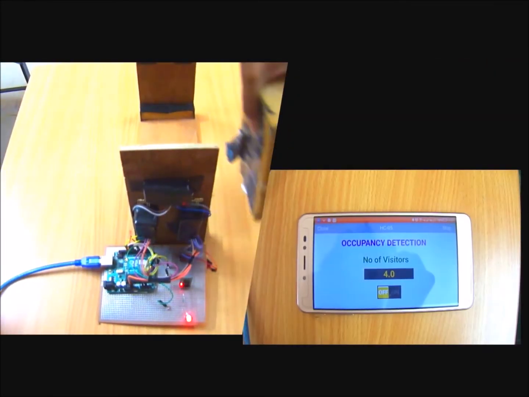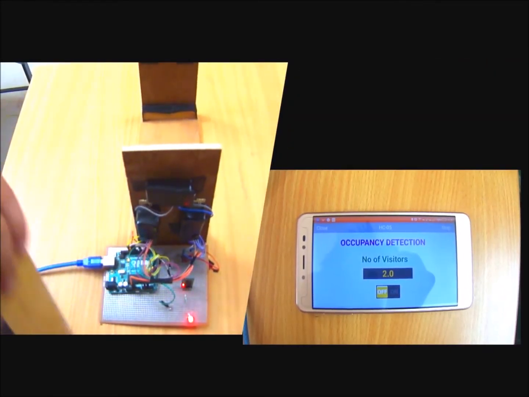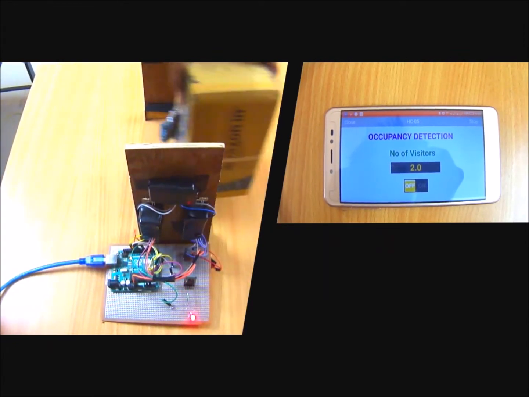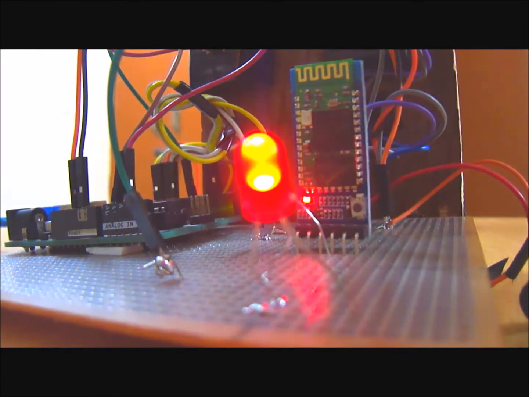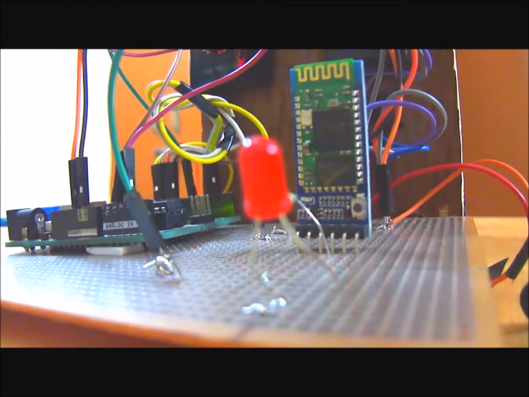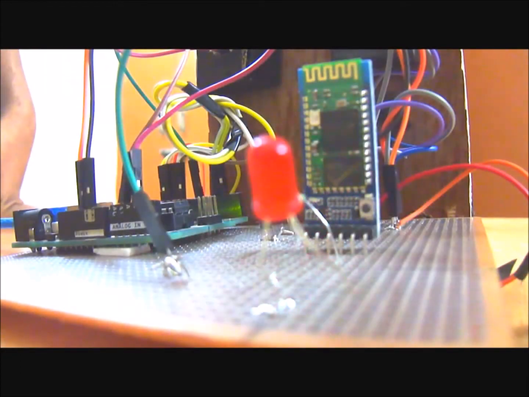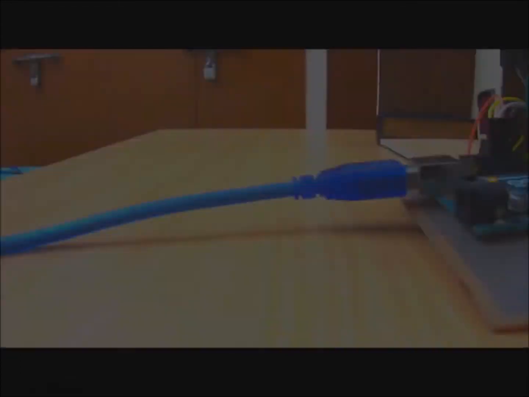Similarly, when two persons simultaneously cross the door at the same time, the value of count of visitors gets decremented by a factor of 2. As soon as the value of count becomes 0, the LED will switch to the off state, signifying all the required electrical equipments are in the offline state.